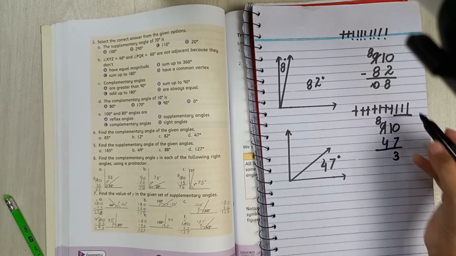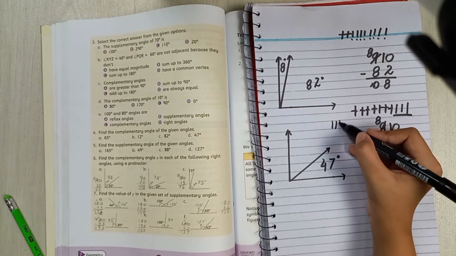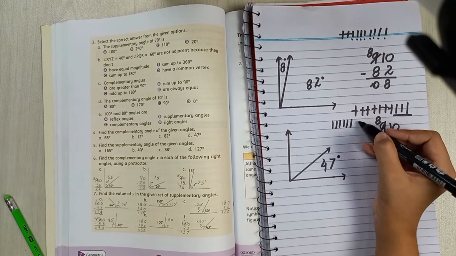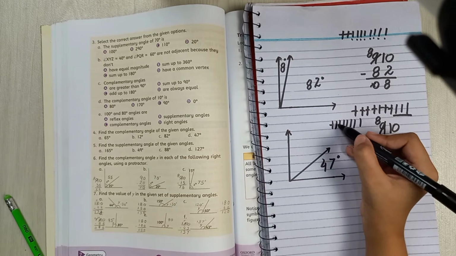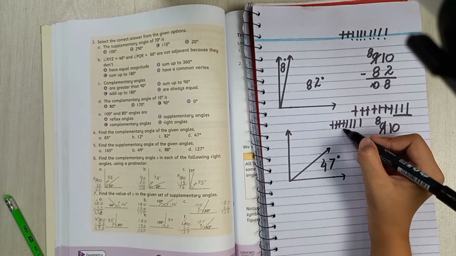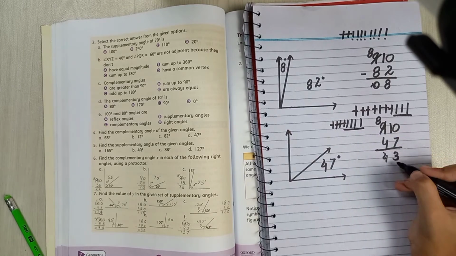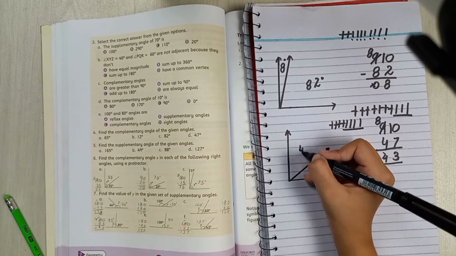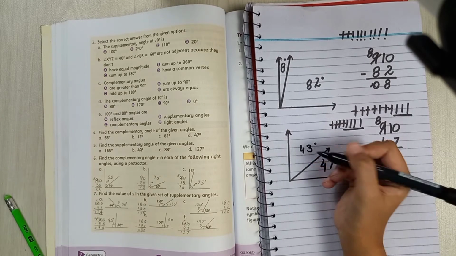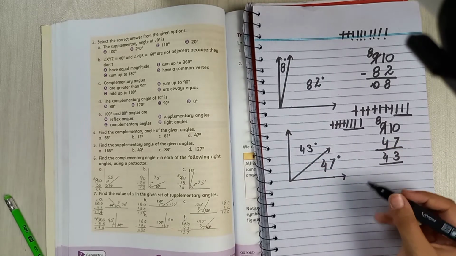And from 8 you cut 4. 1, 2, 3, 4, 5, 6, 7, 8. 1, 2, 3, 4. Left is 4. So it is a 43 degree angle. And that's how we did our question number 4.